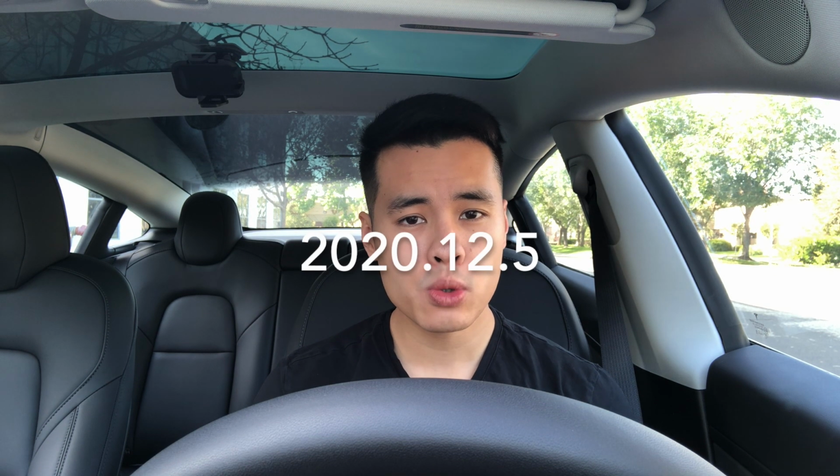After what feels like it has been forever, Tesla finally released software version update 2020.12.5. Starting a couple of weeks ago, the Dashcam and Sentry Mode Viewer, one of the most anticipated and requested features from Tesla owners, was finally made available. Stay tuned.